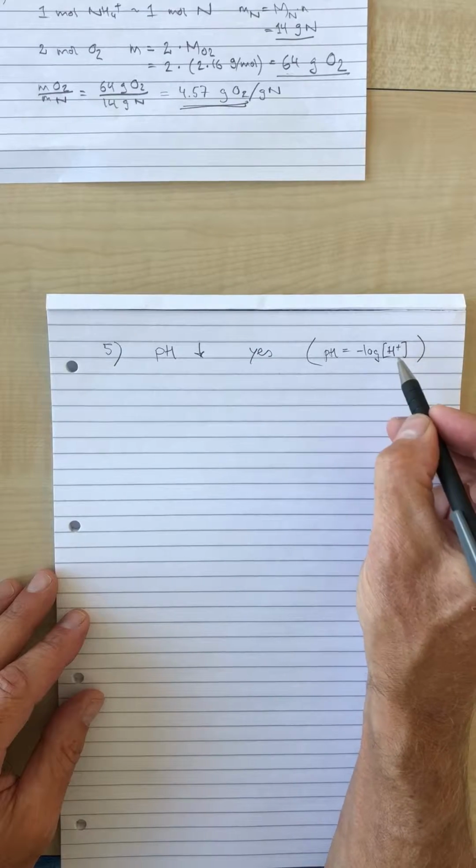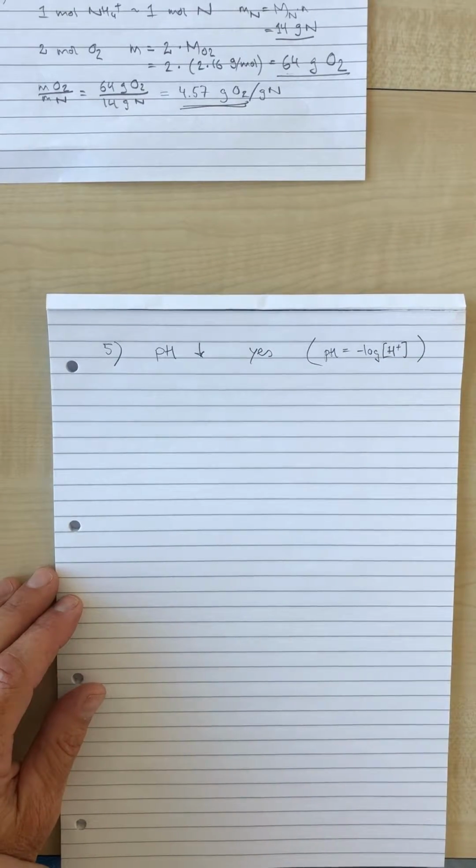So producing more of this, the minus log will be smaller and pH is dropping.